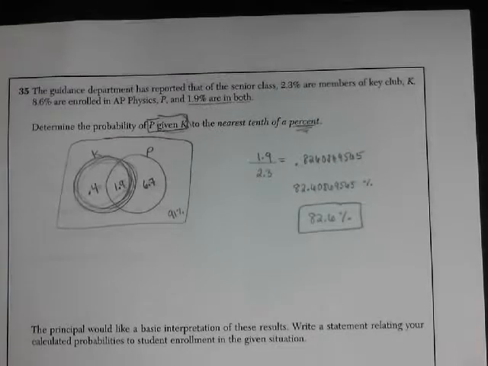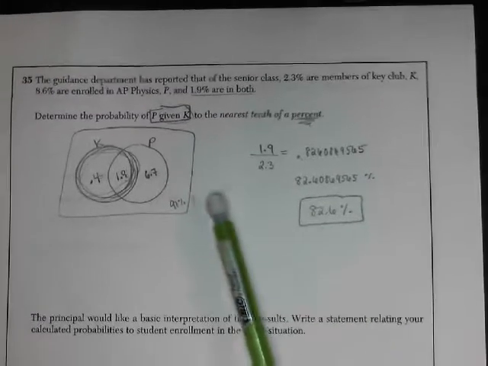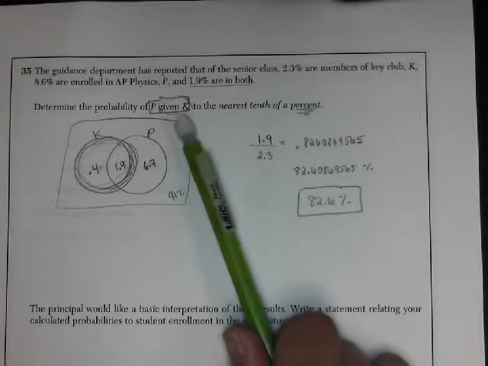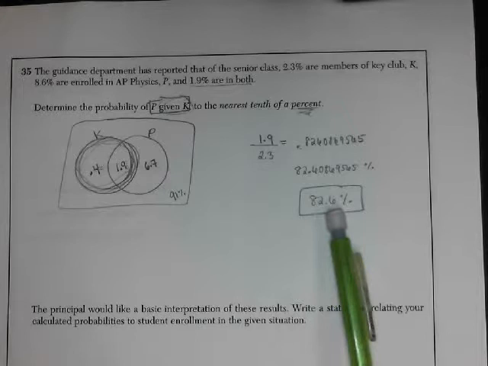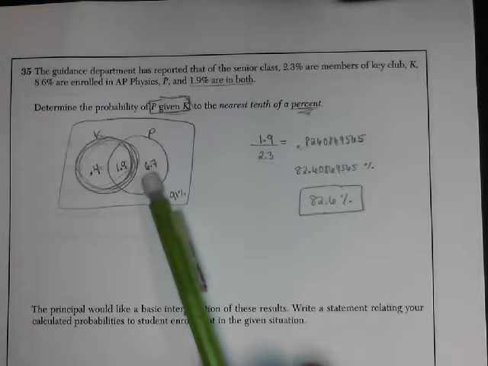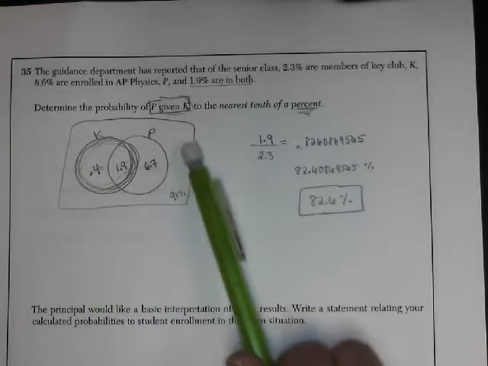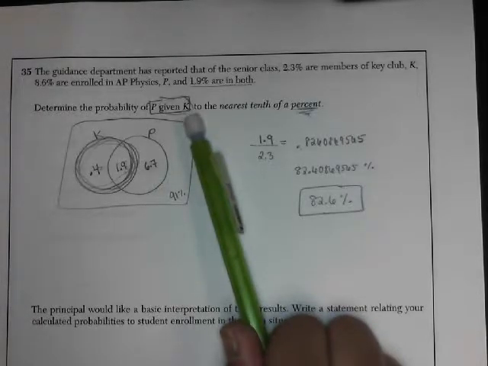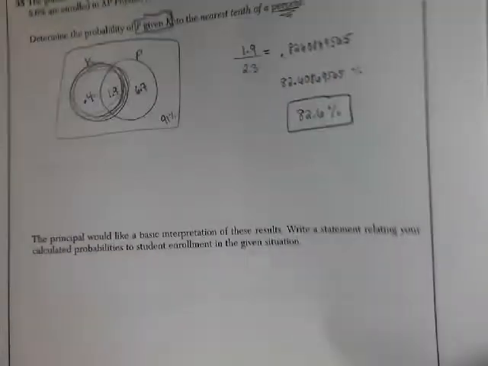The principal would like a basic interpretation. Write a statement relating your calculated probabilities to student enrollment in the given situation. Okay? So, given that someone is in the Key Club, they have a much larger chance of also being in physics. Because they only have an 8.6% chance of being in physics if you're looking at the whole school. But if you're limiting your population to just the Key Club kids, now your chances of being in physics have risen from 8.6% to 82.6%, which is huge.